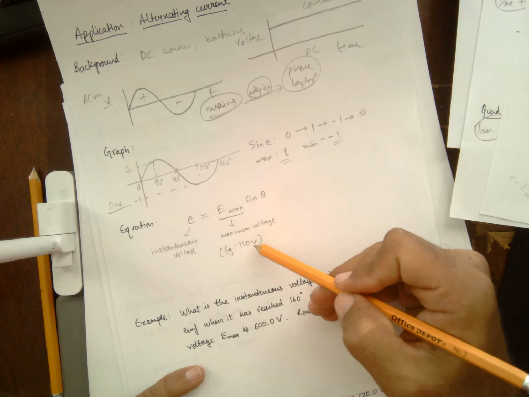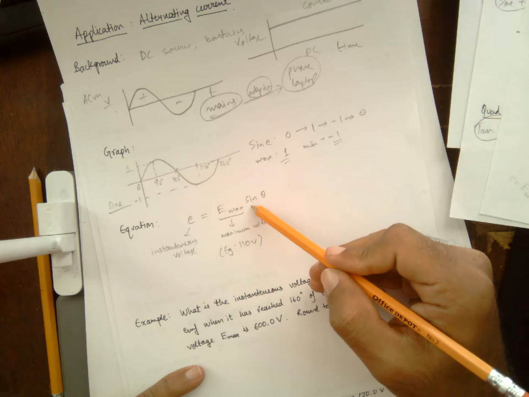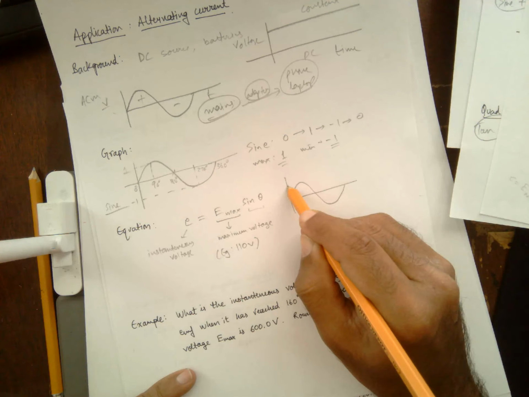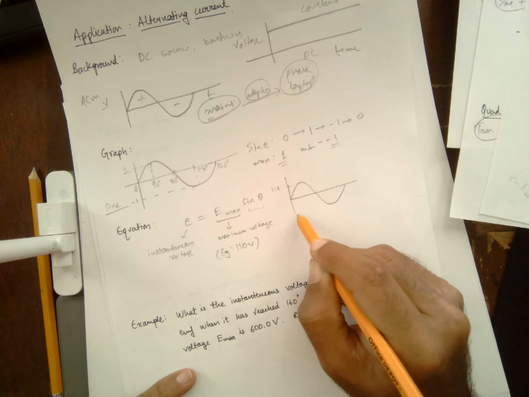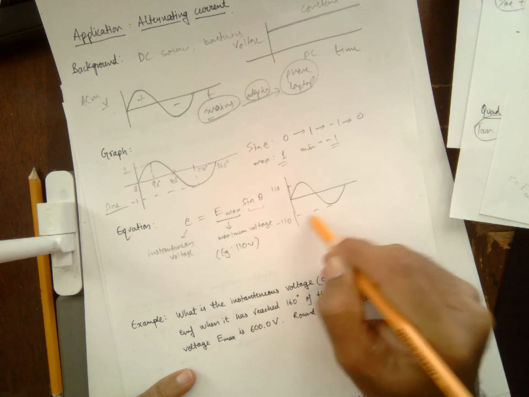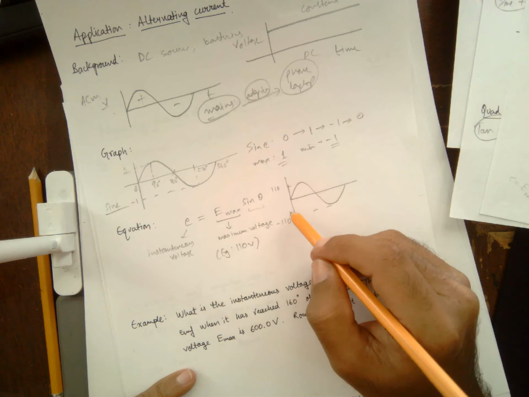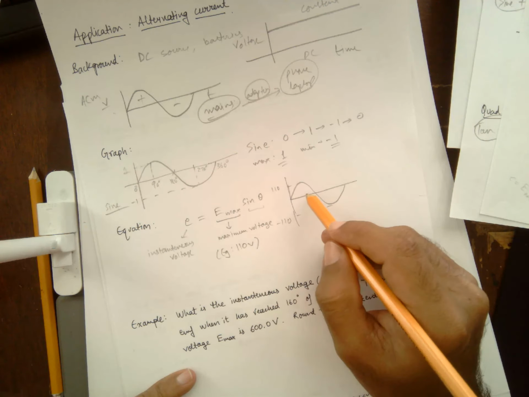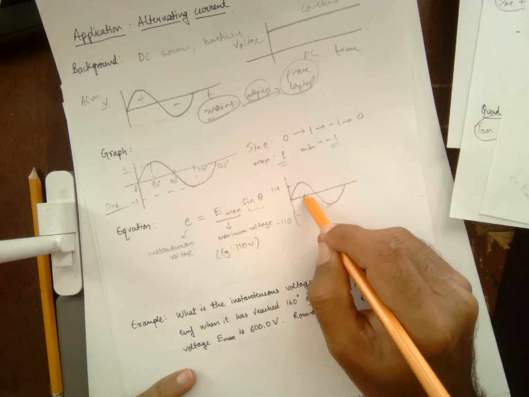So if your supply is 110, because you're multiplying by sine theta, it's not going to be always 110, right? It's going to be 110 here, it's going to be negative 110 here, and it's going to be anywhere between 110 and negative 110 at any other given point of time. Okay. Now for all mains supply, there is also another feature called frequency, which we are going to talk about soon.